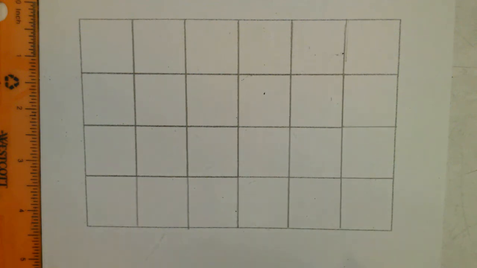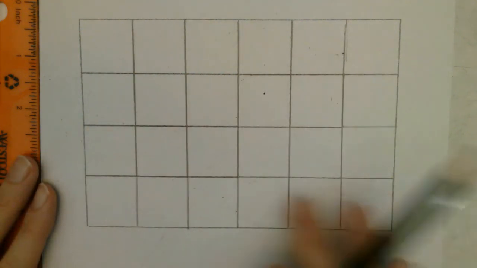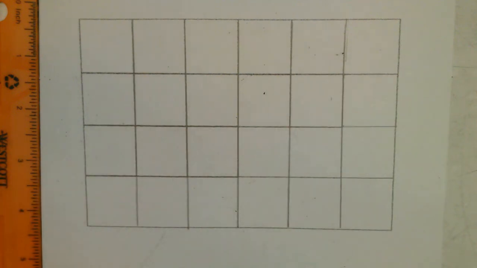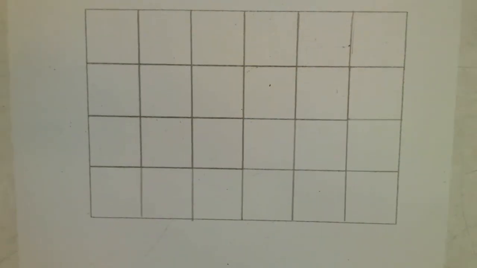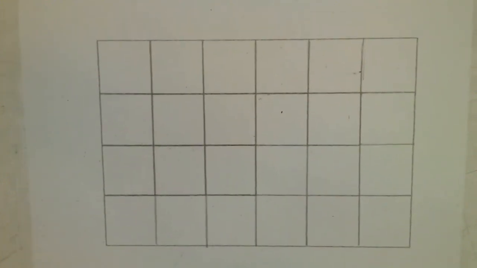So we're no longer having missing pieces. We have enough square tiles in each row and in each column. Pause the video to fill in your rectangles now. Now that we have our square units and we have a complete array in front of us, let's look at our 2 different lengths and count them together.